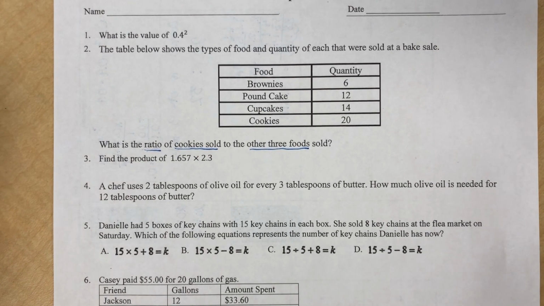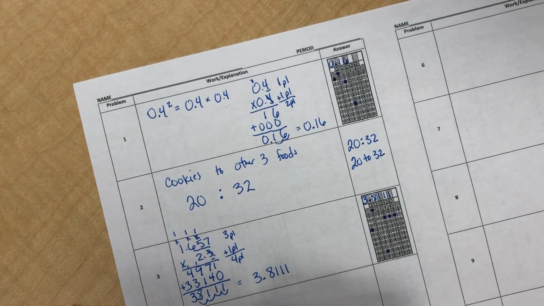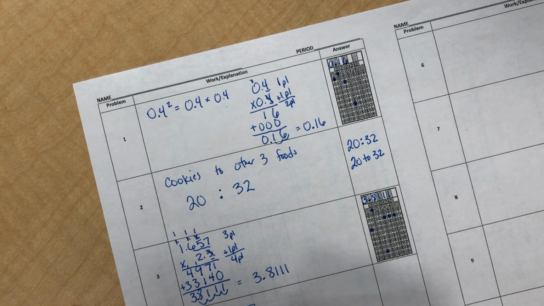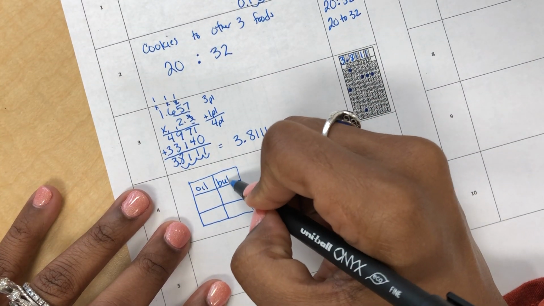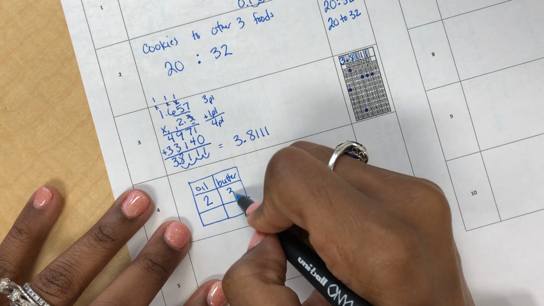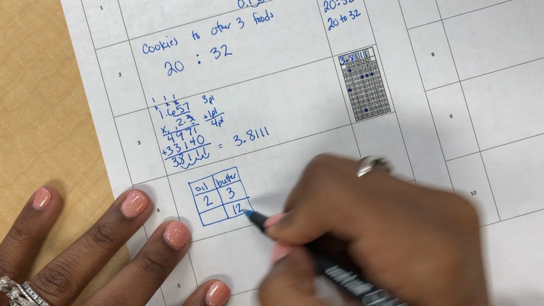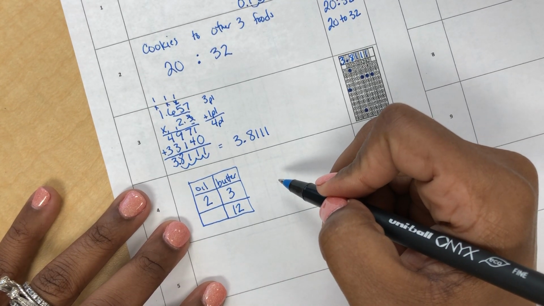So I can set up a table or I can do a double number line. Either one would work. So let's do a table. I'm going to set up my table and start with what I'm comparing. So I'm comparing oil to butter. And I know there were 2 tablespoons of oil for every 3 tablespoons of butter. And then the question says, if I were to use 12 tablespoons of butter, then how much oil?